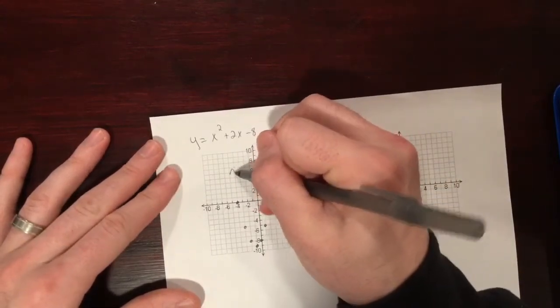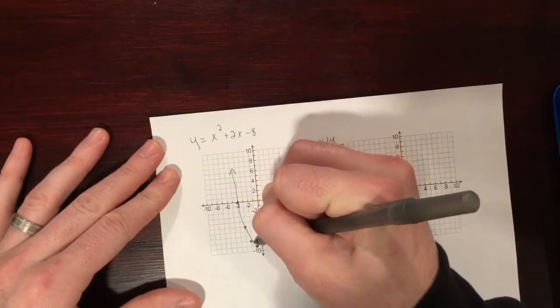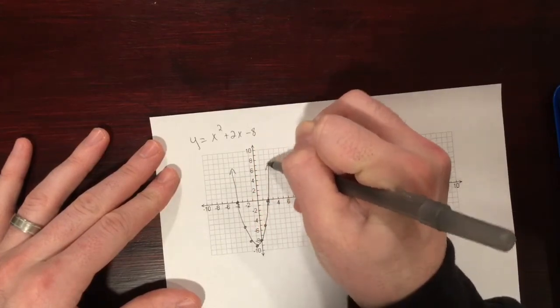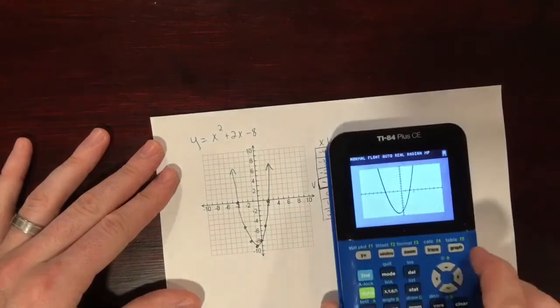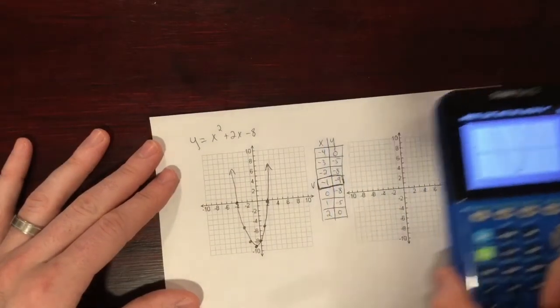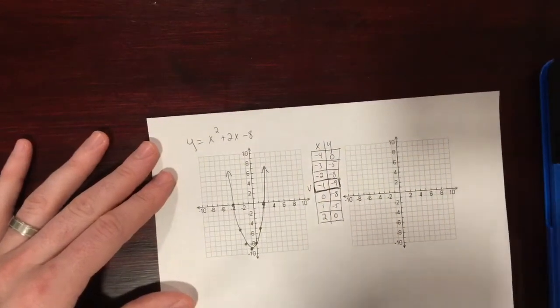I want to have my curve. Okay, so my parabola looks like that. It matches what I have here. Now, going this extra step, we're talking about the zeros.